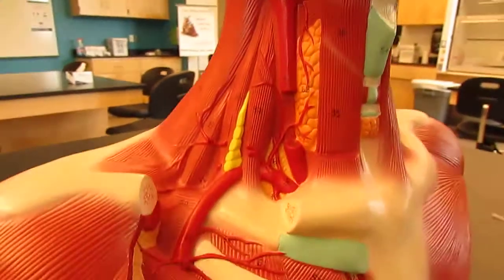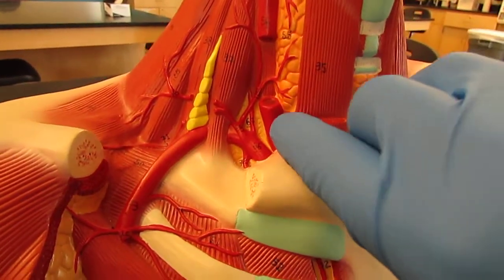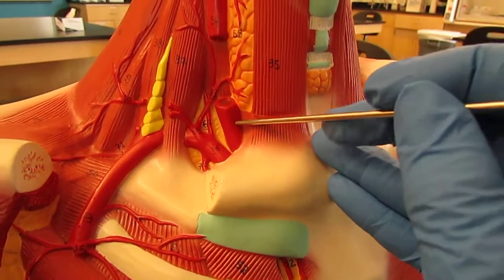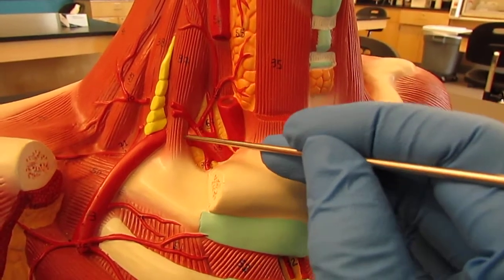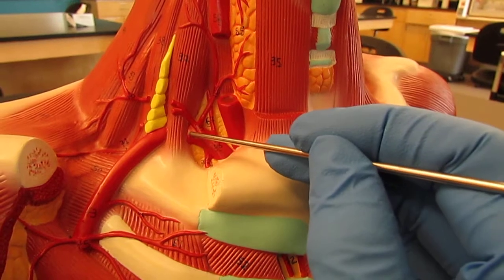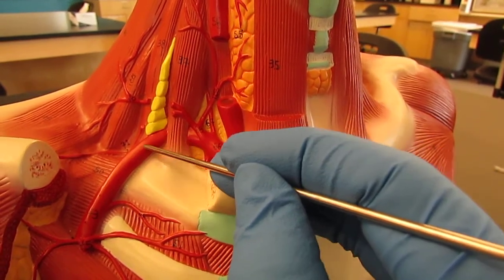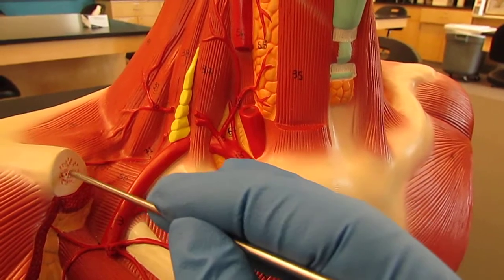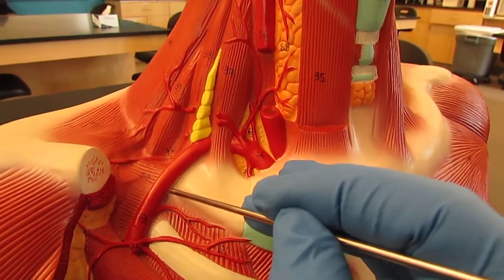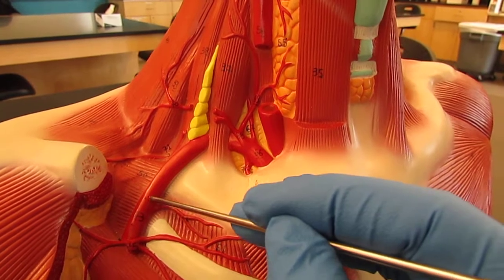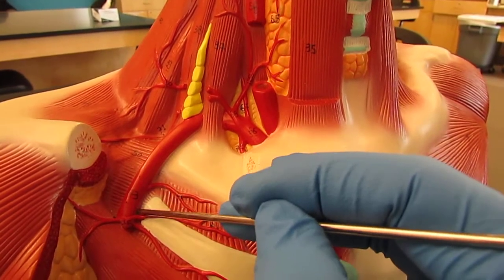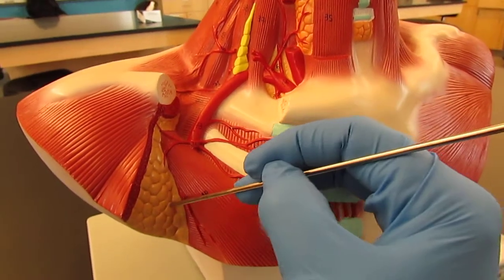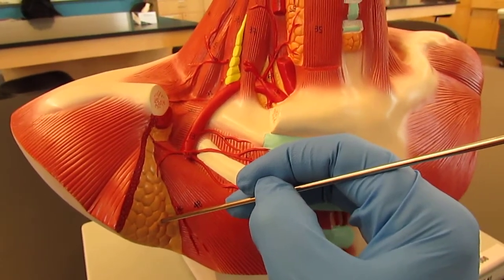Okay. Let's go back down. Remember, this is the common carotid artery. All right. This branch here is the subclavian artery. Okay. And it's going to stay the subclavian artery until it passes out from underneath the clavicle. Okay. As soon as it passes that point, it is going to change its name, and now it's going to be called the axillary artery. Right? Note that this is actually passing through the axillary region here.